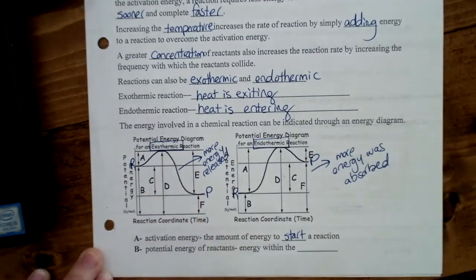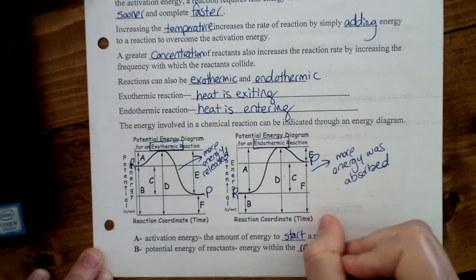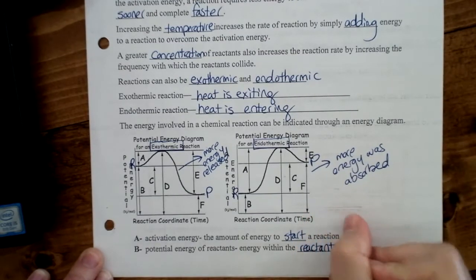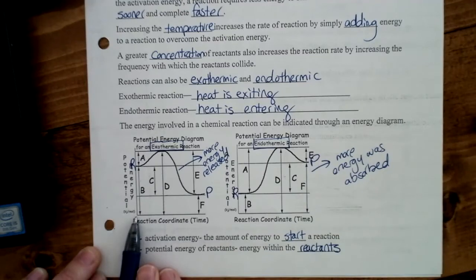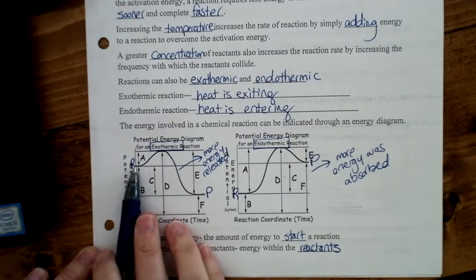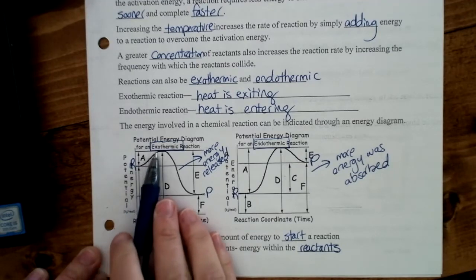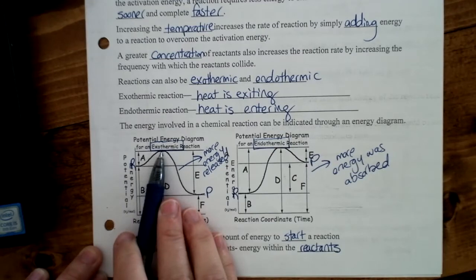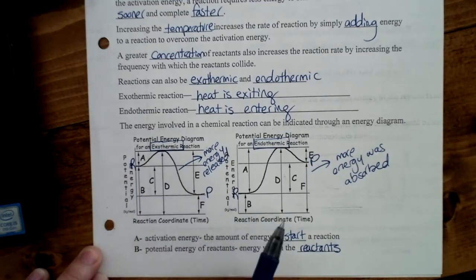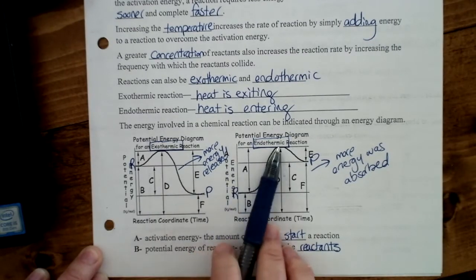B is the potential energy of the reactants, the energy within the reactants. So the reactants don't start at zero. They don't start at zero energy. They start up here in this diagram, meaning they already had this much energy and they only had to gain a little bit more before the reaction could occur. You'll notice in our second diagram that these reactants started with less energy. So they had to gain a lot of energy before the reaction could occur.